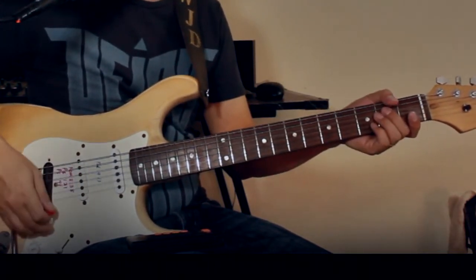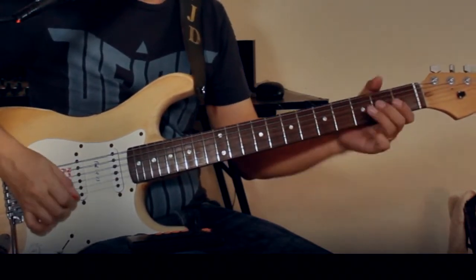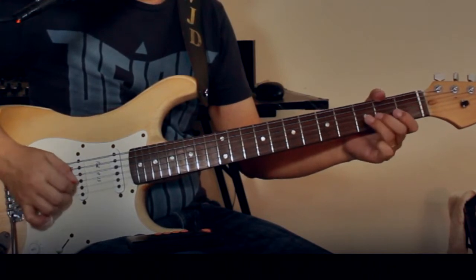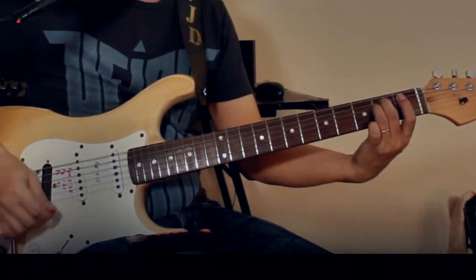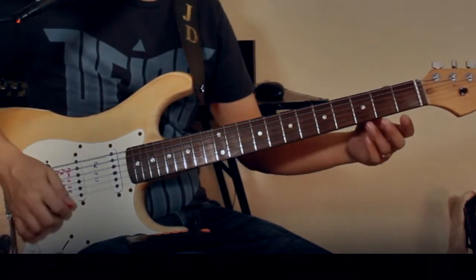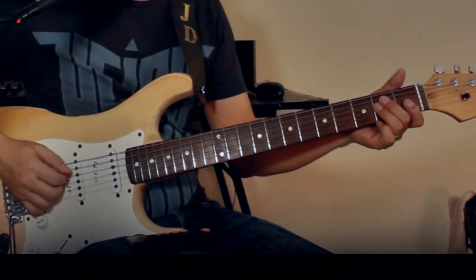Tempo. 1, 2, 3, 4. Alright, so let's include this G note as well and play. 1, 2, 3, 4.